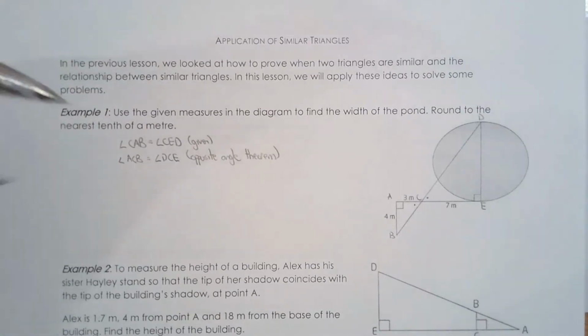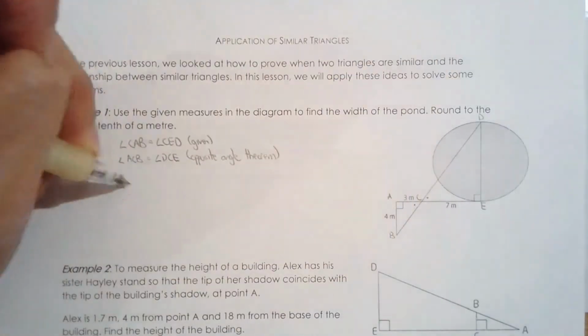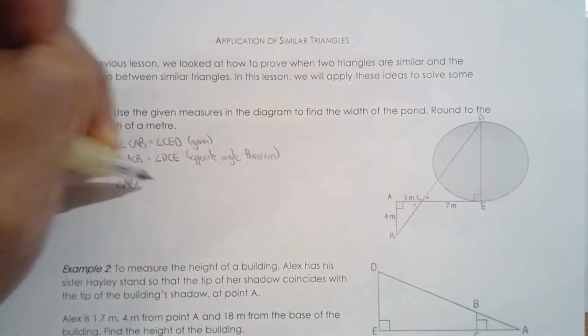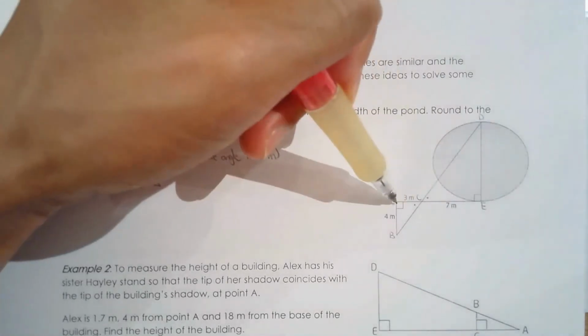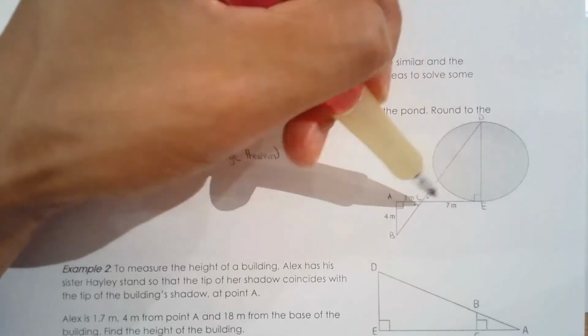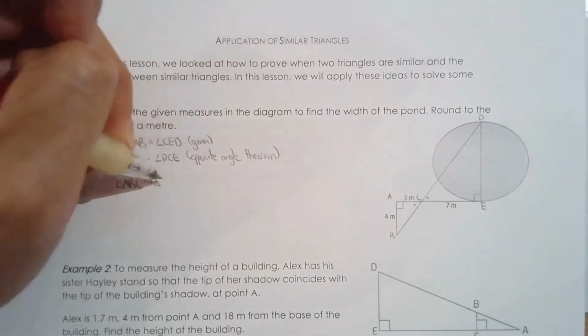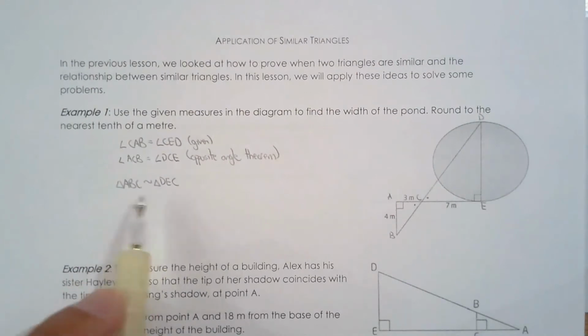So now that I've written this, we can say that triangle ABC is similar to triangle DEC. Let's just make sure, because how you organize these letters makes a big difference.